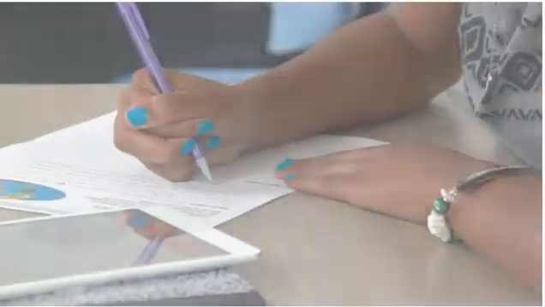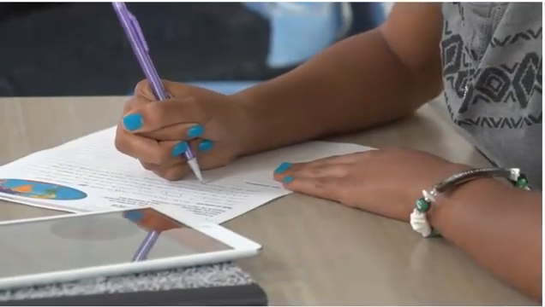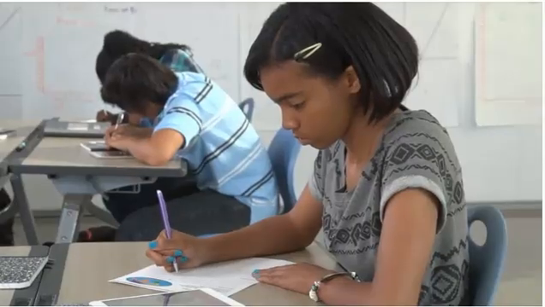Now, it's your turn to write about how 8 key physical features affected the early settlement of India.